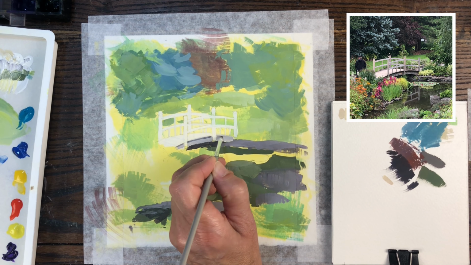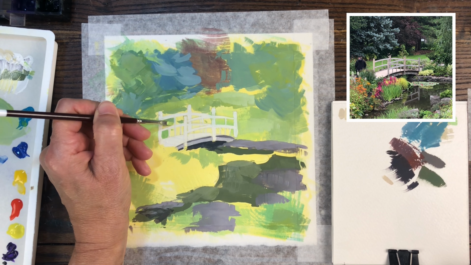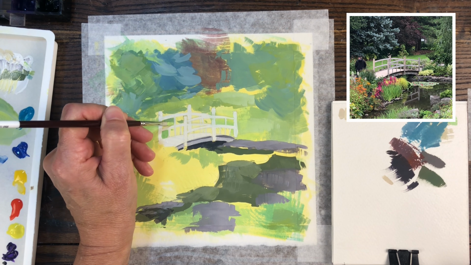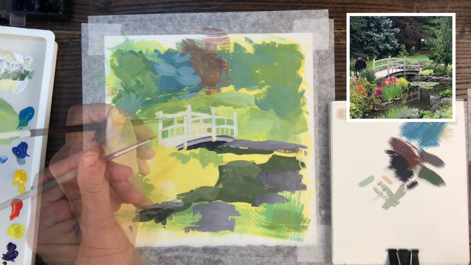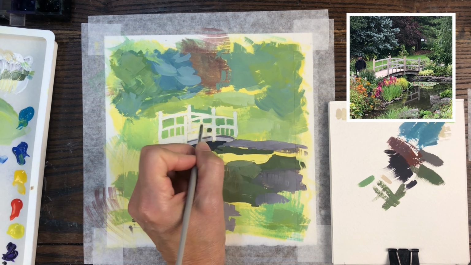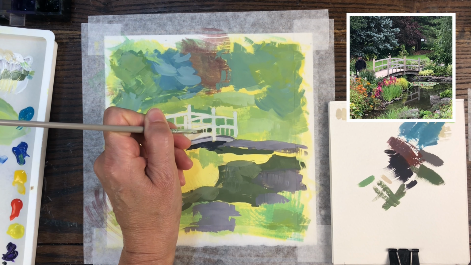Painting works really well if you have contrast. In this painting, I've got the contrast between the bridge, which is my architectural detail and the focus point, and the trees in the background and the flowers, which are going to be painted in a more abstract way.